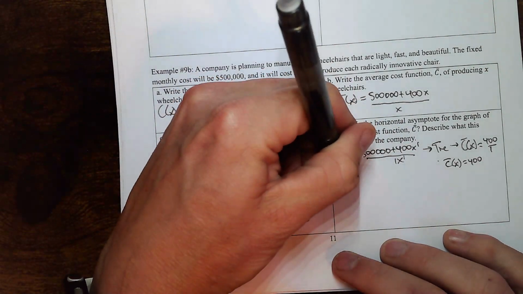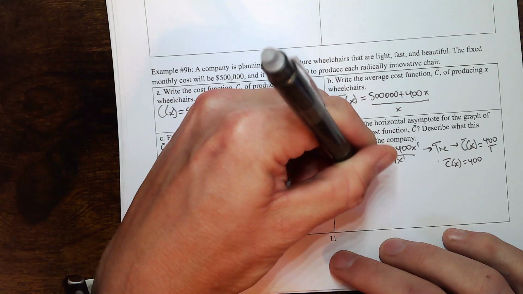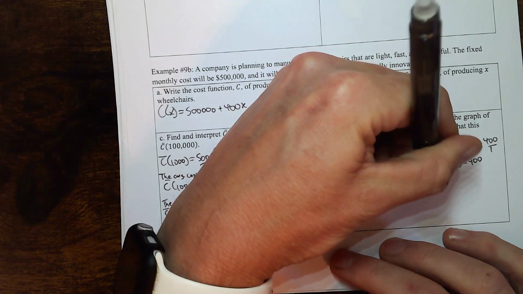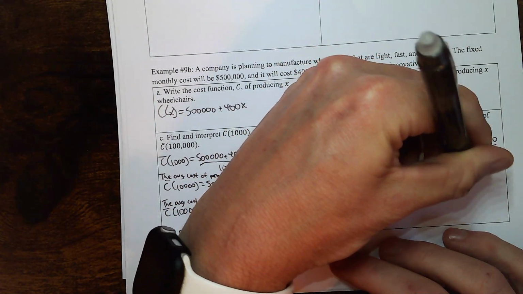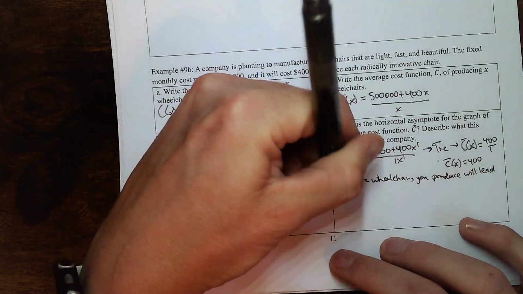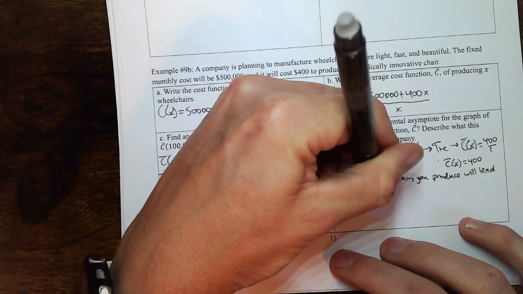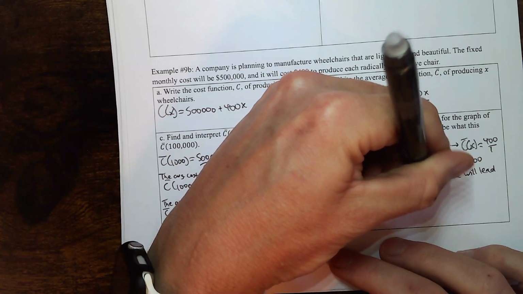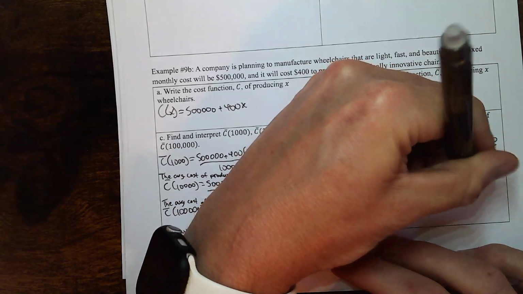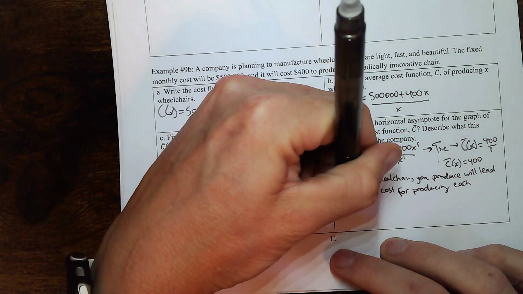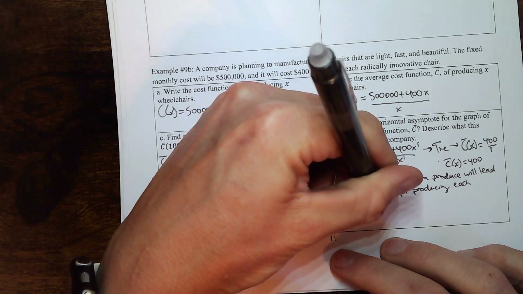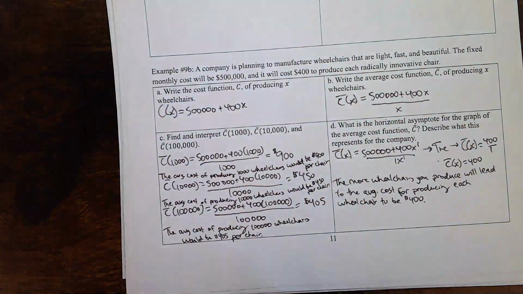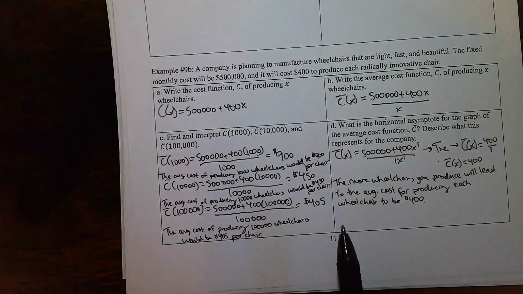I'll write this down: the more wheelchairs you produce will lead to the average cost for producing each wheelchair being close to $400.